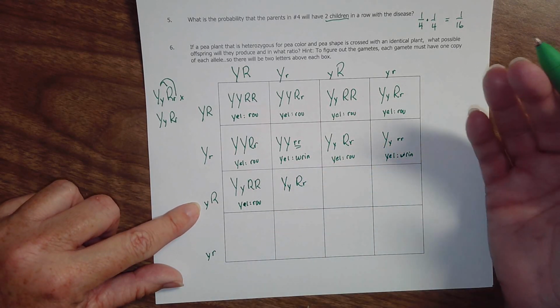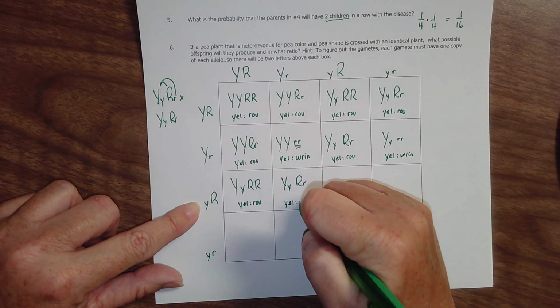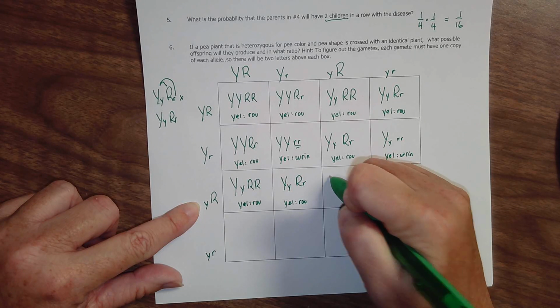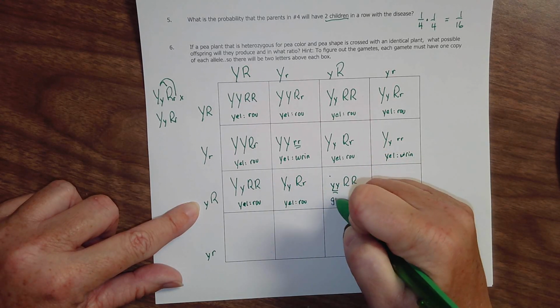That's just standard nomenclature for doing that. Notice here I finally have a green one.